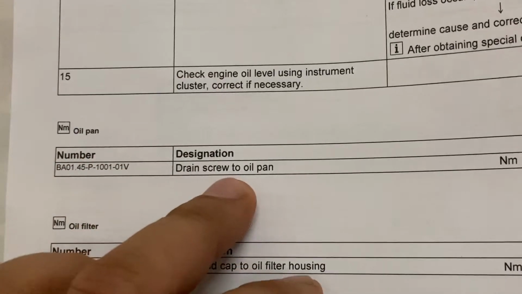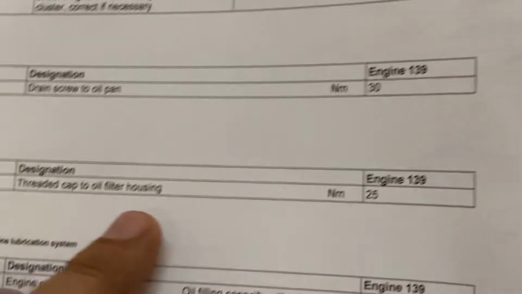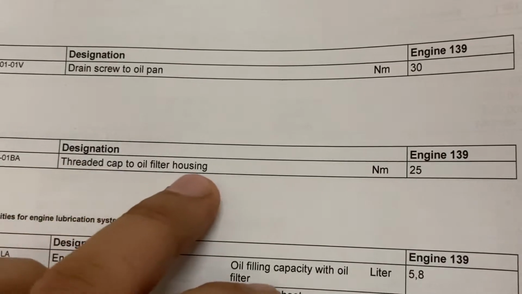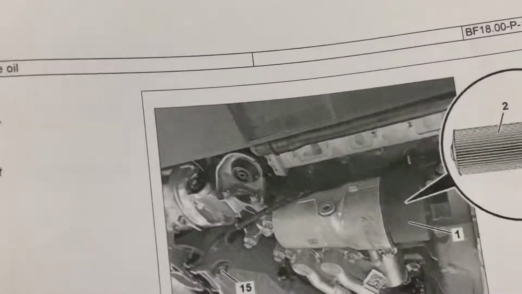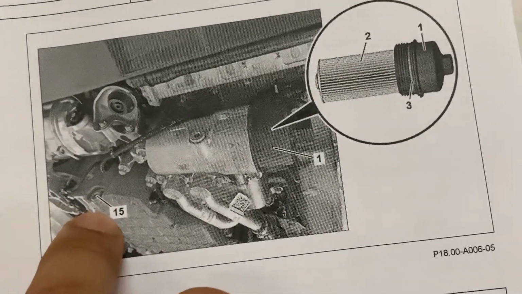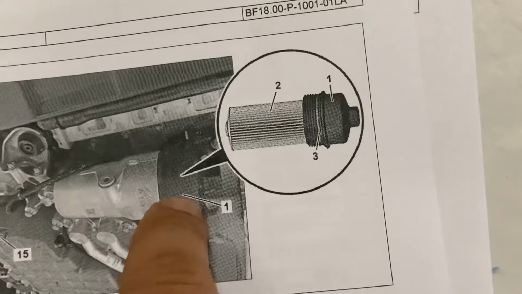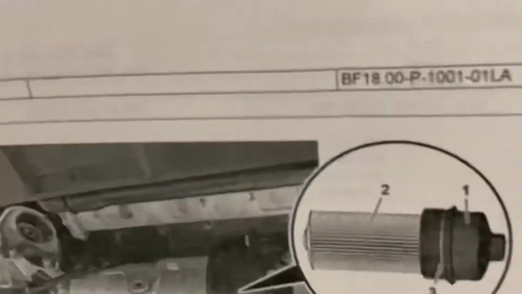The drain bolt torque is 30 Nm, and the threaded cap in the oil filter housing is 25 Nm. So this drain plug is 30 Nm and this oil filter is 25 Nm.